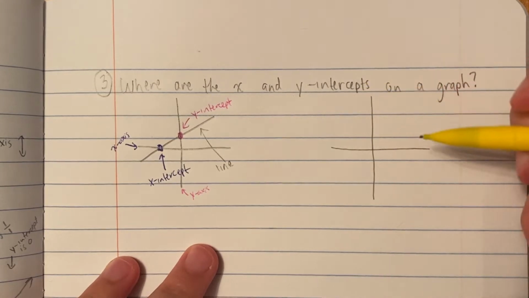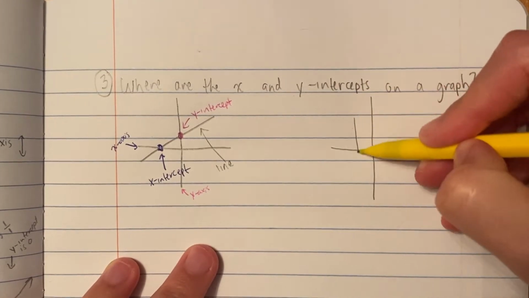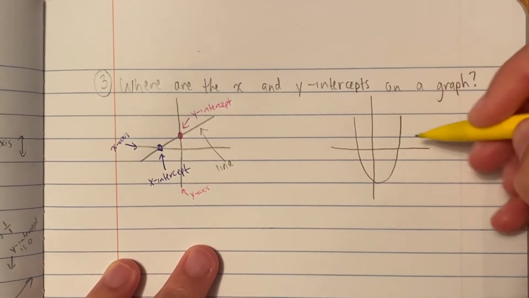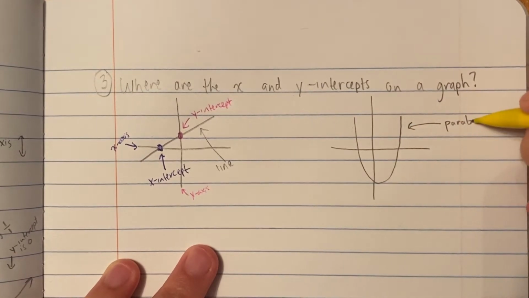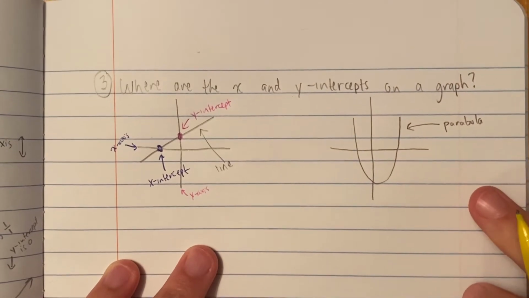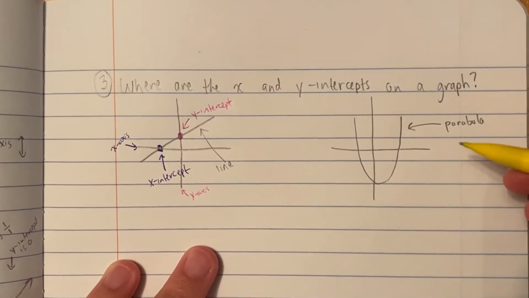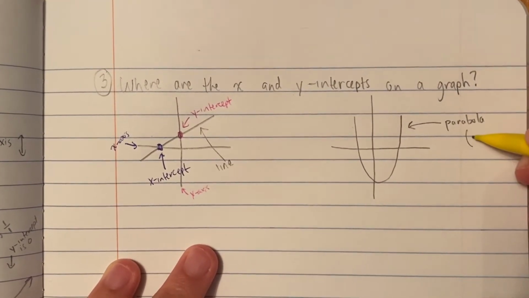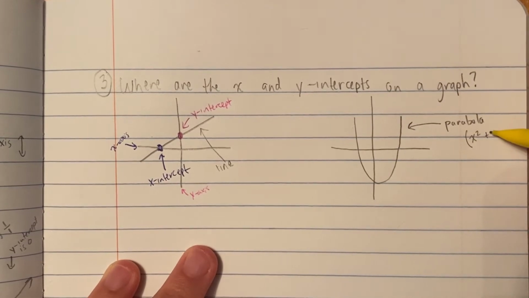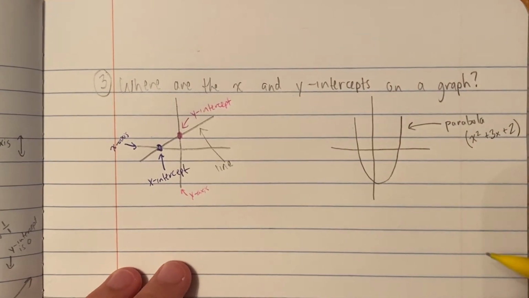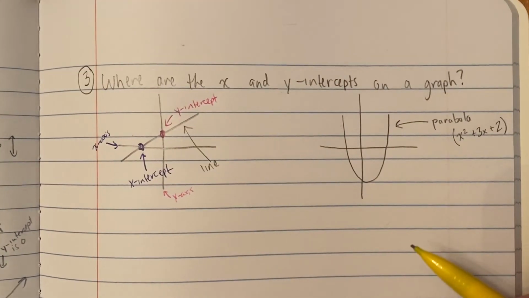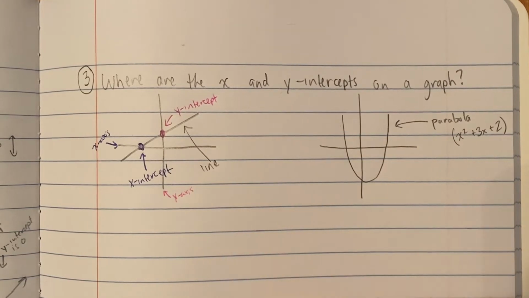But today we're going to be starting to look at graphs that look like this. That kind of U shape. And this shape is called a parabola. And that is the shape that we get when we graph quadratic equations. So, for example, if I graph something like x squared plus 3x plus 2, I will get a shape that looks like this.